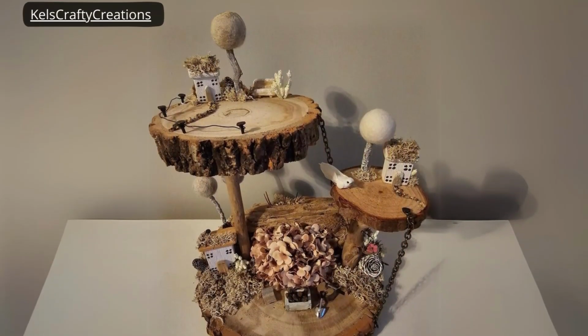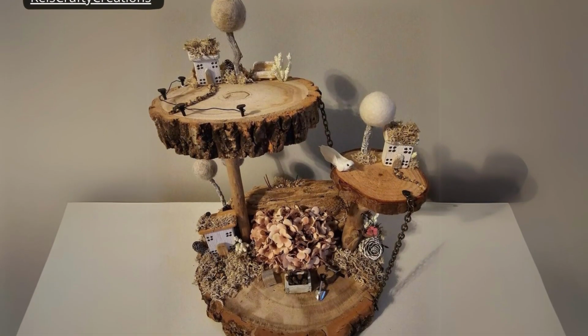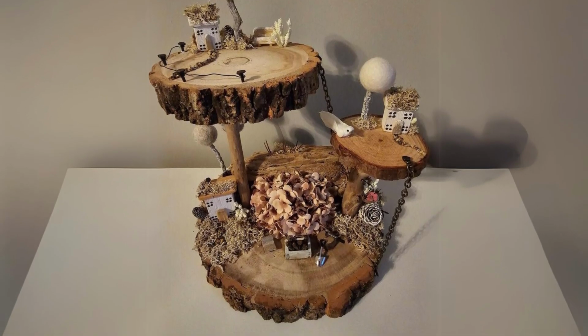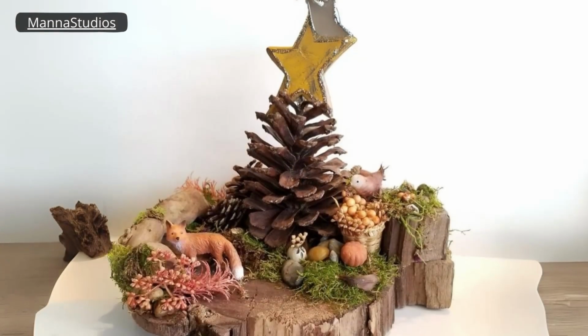Miniature woodland scenes. Create small woodland scenes with moss, tiny pine trees, and fall animals. Place them in glass containers for a whimsical touch to your fall decor.